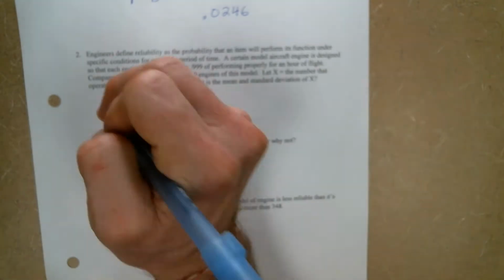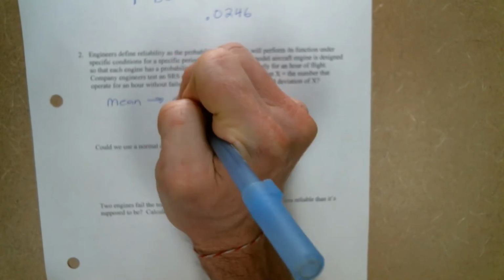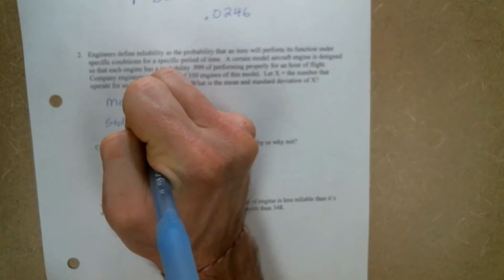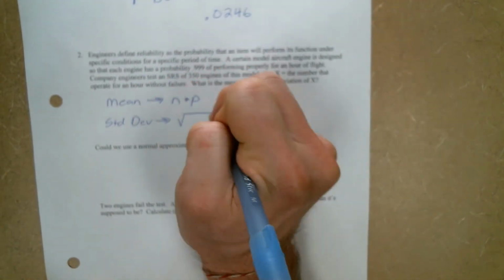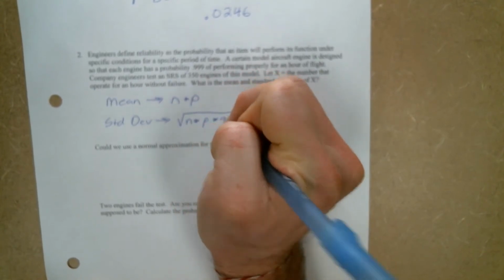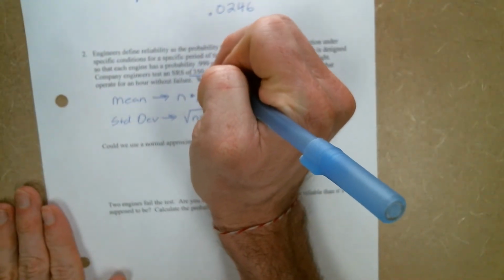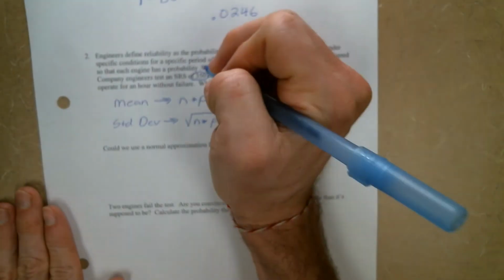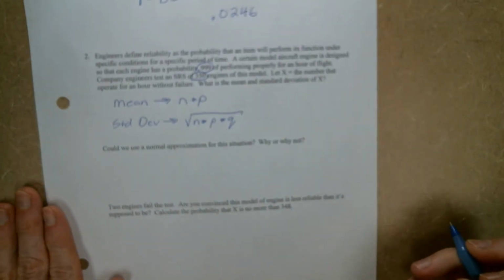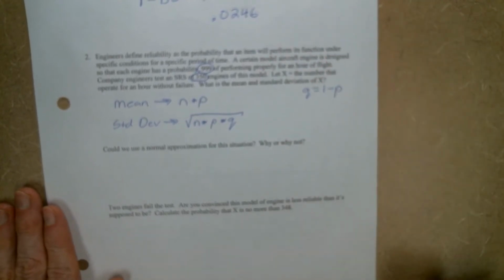All right, so these are 2 formulas that you do need to know. The mean is found by doing N times P. The standard deviation is found by doing the square root of N times P times Q. So what are N, P, and Q? N is going to be your sample size, so that's the 350. P is going to be your probability of success, so that's the 0.999. And then Q is just always 1 minus P.